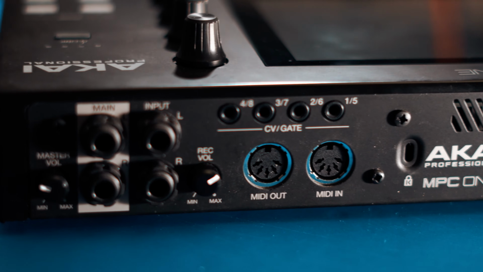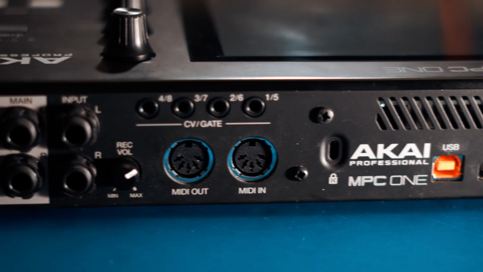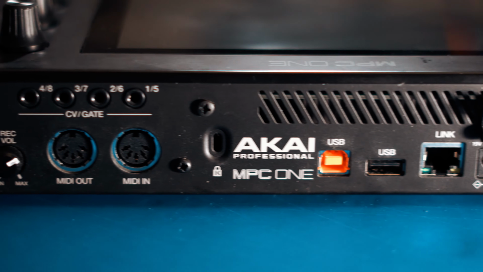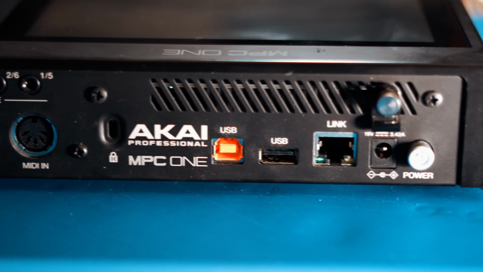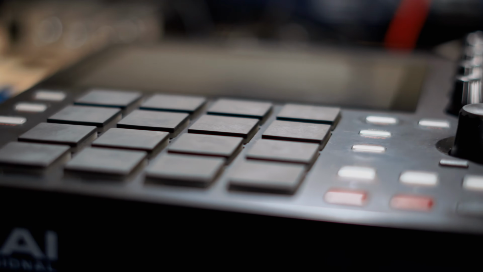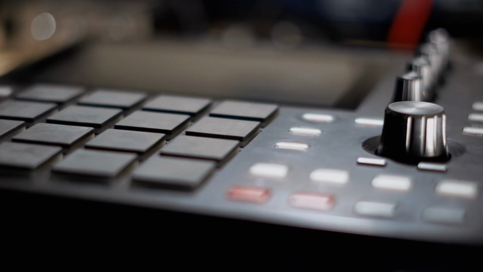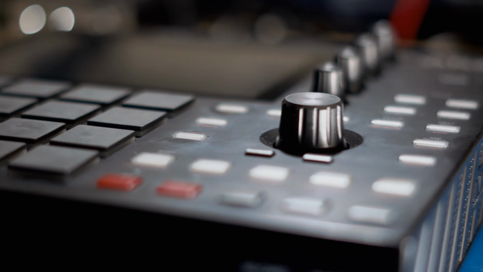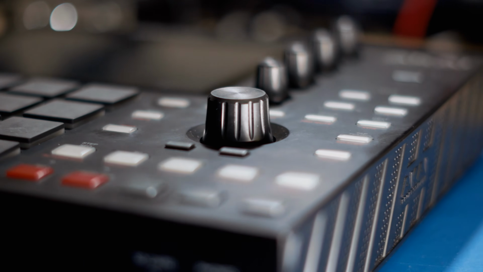Here we go. MPC One, often being referred to as a DAW in a box, was released in 2020. It has all the connections you need to make it the centerpiece of your studio, and besides being a great sampler, it can run a multitude of great sounding plugins. The user interface with its touch-sensitive pads, encoders and buttons is complemented by a touchscreen.